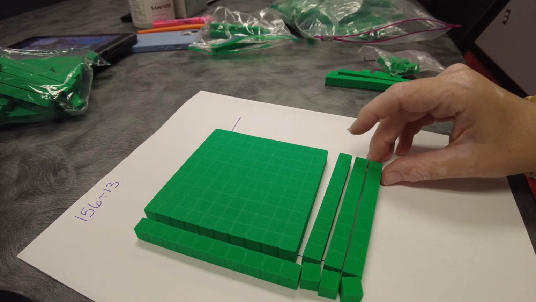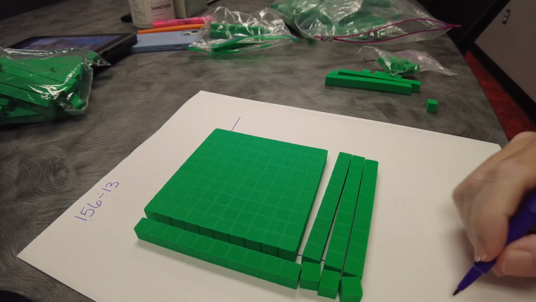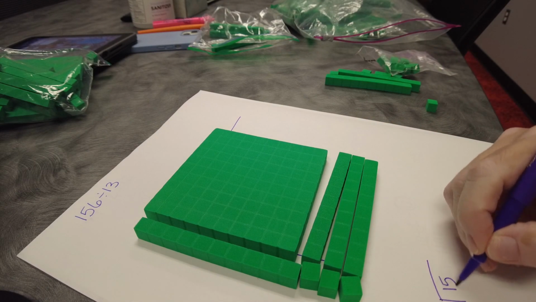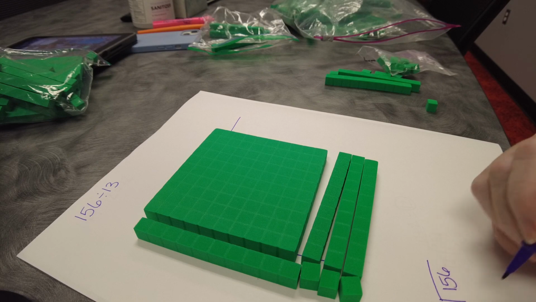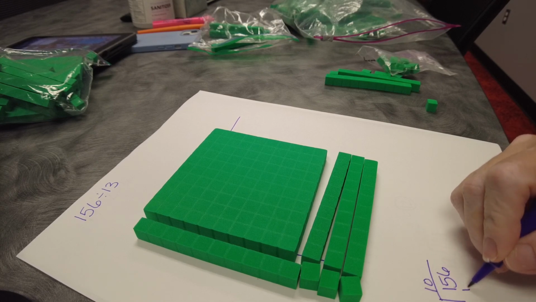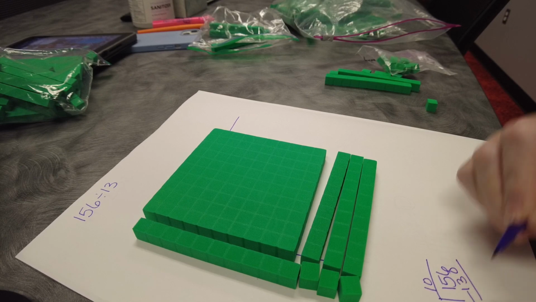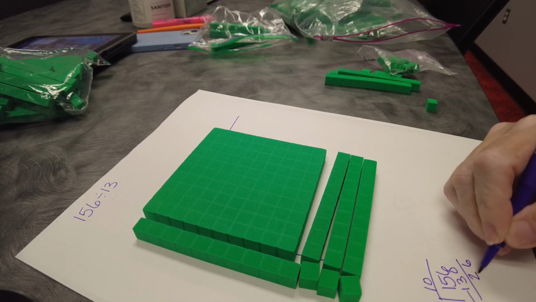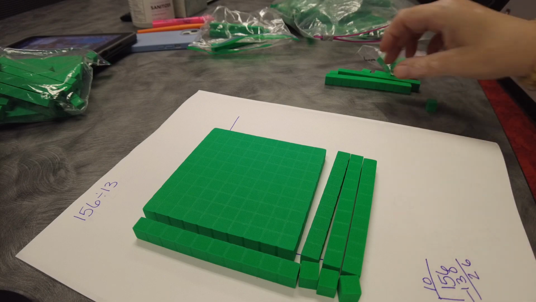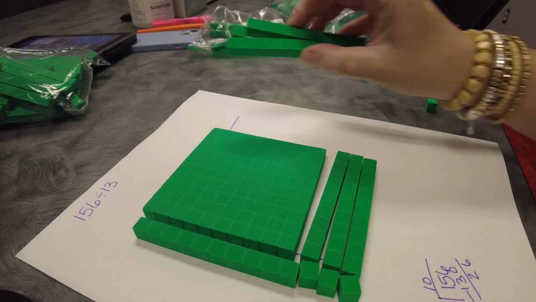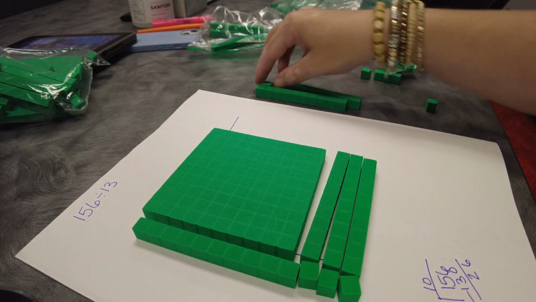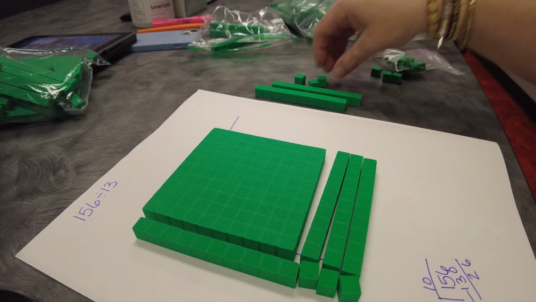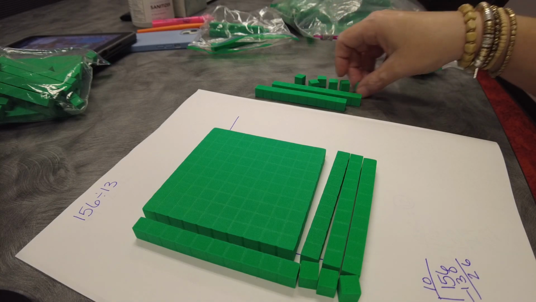130. Now if I'm doing my partial products at the same time, what I have just done is I've taken 156 divided by 13, and I just took out 10 groups of 13, which was 130. That means I have 26 remaining. So if I look over here, I have 10, 20, 21, 22, 23, 24, 25, 26.